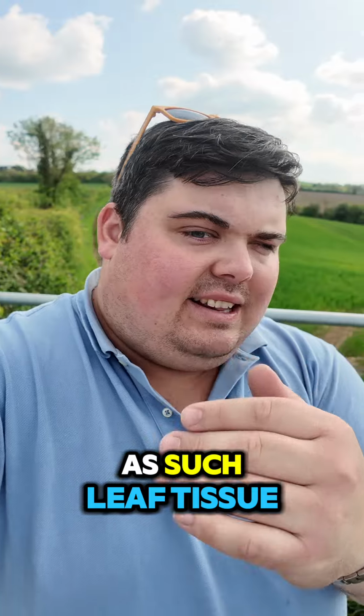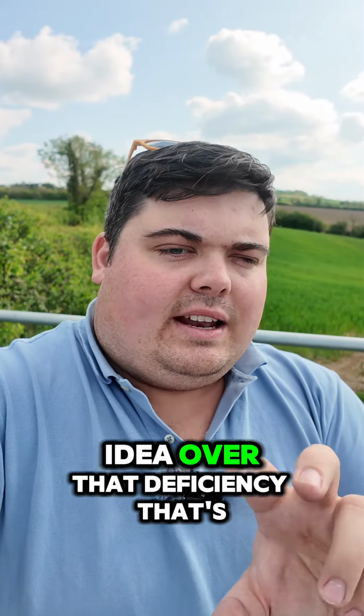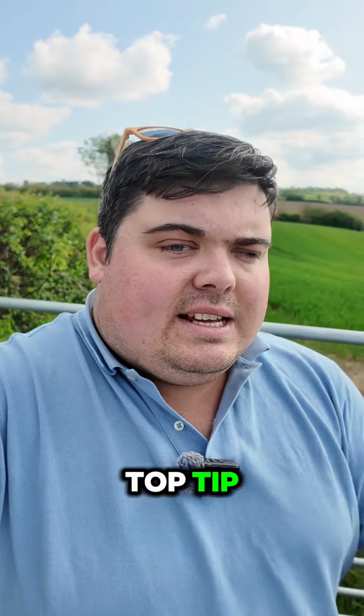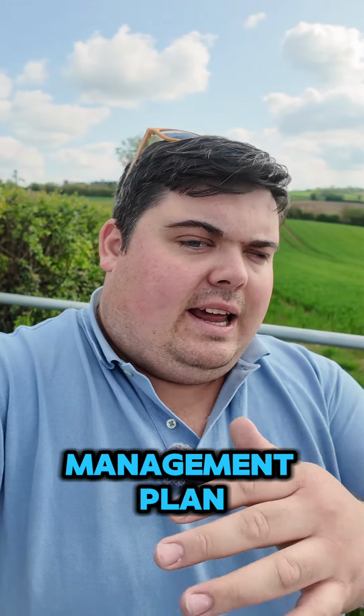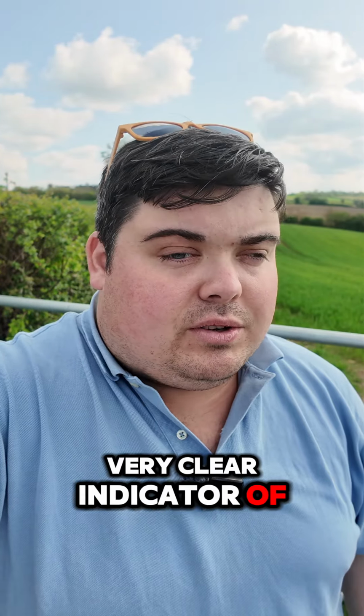As such, leaf tissue analysis is often needed to really get a good idea over that deficiency that's occurring within that crop. However, what I would say is a bit of a top tip: look back through your nutrient management plan and your nutrient applications, and if you haven't applied much sulfur at all, that should be a very clear indicator of what's going on in the crop.